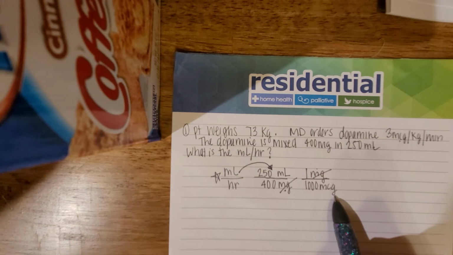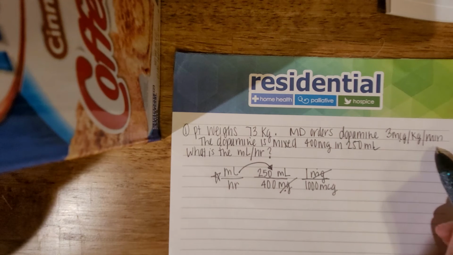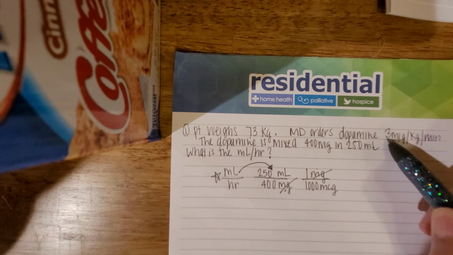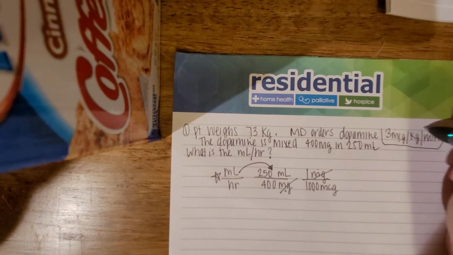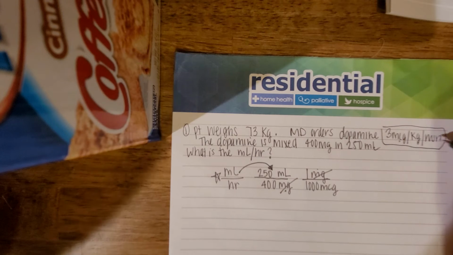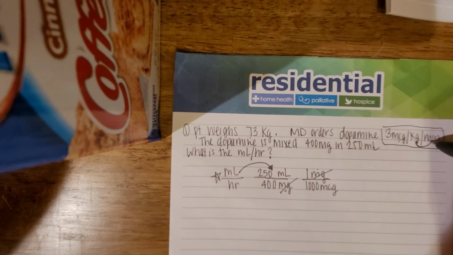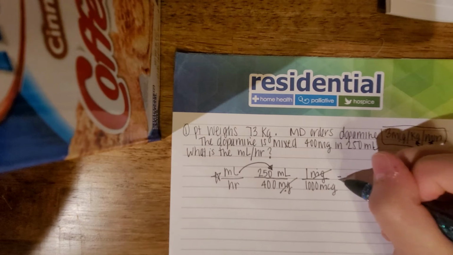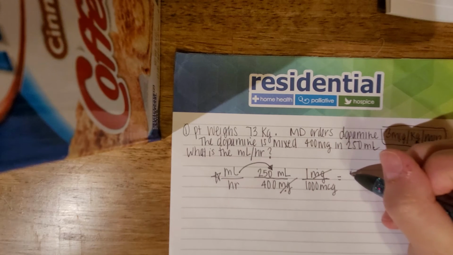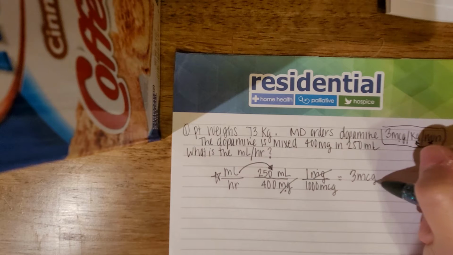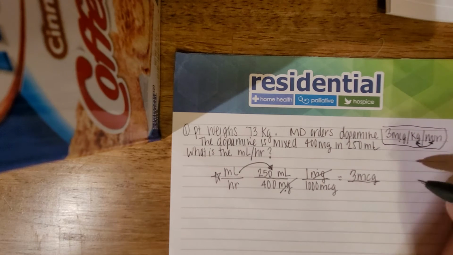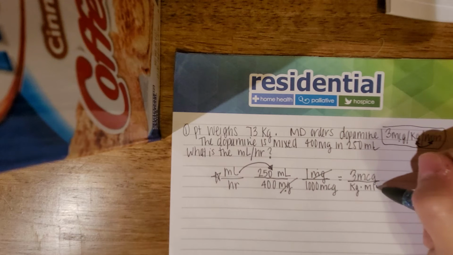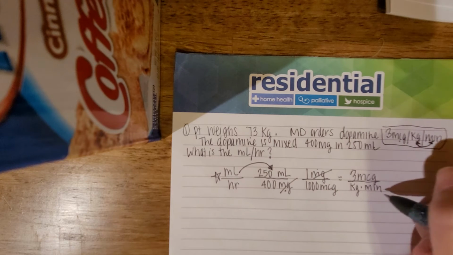So now we have micrograms. Do we have something up here that matches with micrograms? And we do. The trick to these is the weight and the time always stay together. They are a pair. So we're going to put 3 micrograms per kilogram per minute. The weight and the time always stay together.